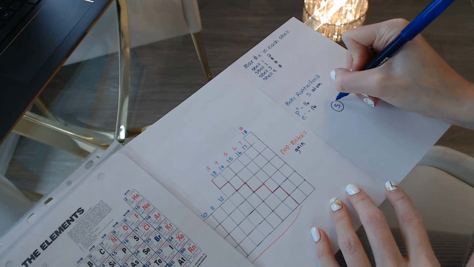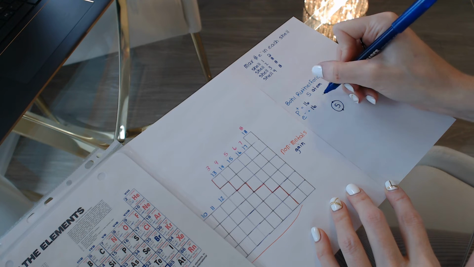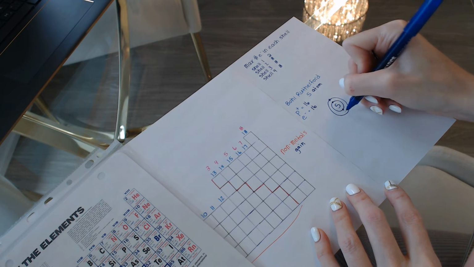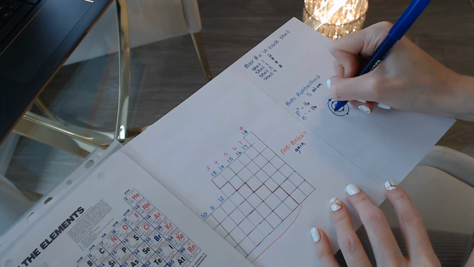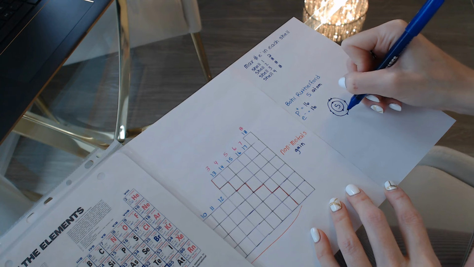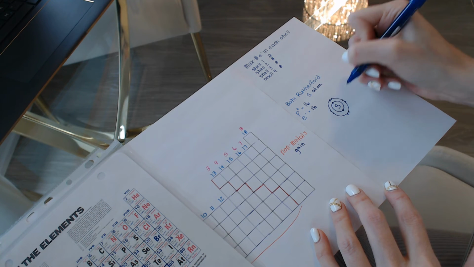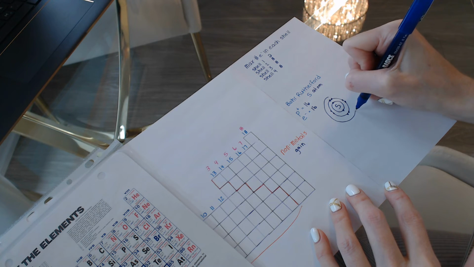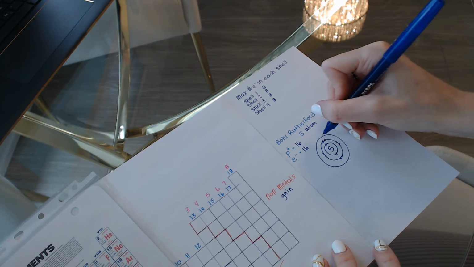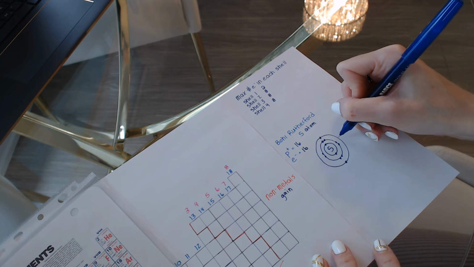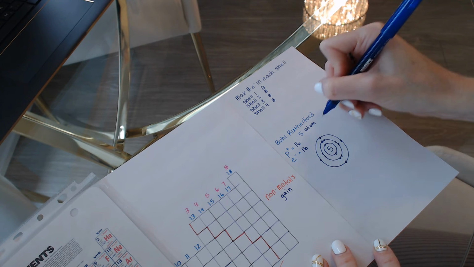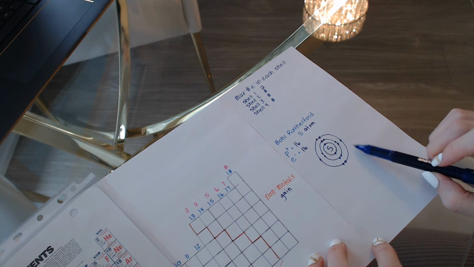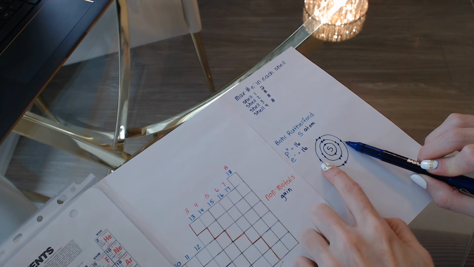So for sulfur, my first shell has 2. My second shell, 1, 2, 3, 4, 5, 6, 7, 8. So that's 10. I need 6 more: 1, 2, 3, 4, 5, 6. So definitely not a full outer shell.